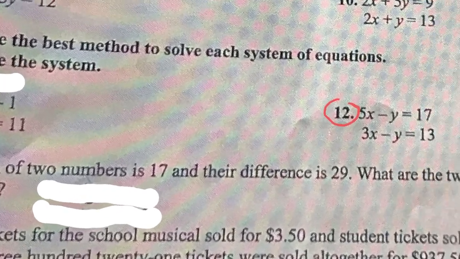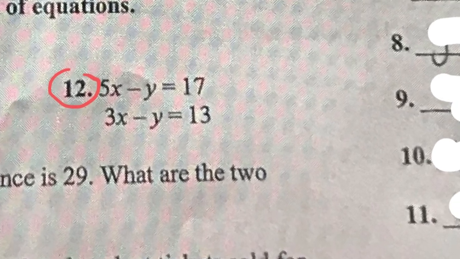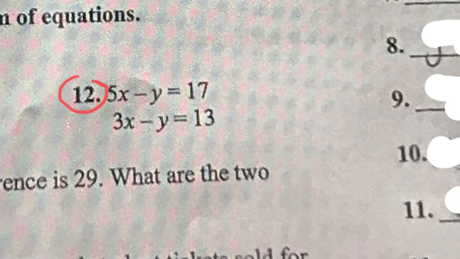Okay, looking at problem number 12 now. It's probably the case that elimination would be the best method because if we could just turn this negative y into a positive y, well, then we could add the top equation to the bottom equation and it would be a negative y plus y, which would cancel out the y. So my thought is let's make that happen by multiplying the bottom equation by negative 1. And as a result, that literally just changes the sign of everything. You're going to have a negative 3x plus y equals, and we can say negative 13.